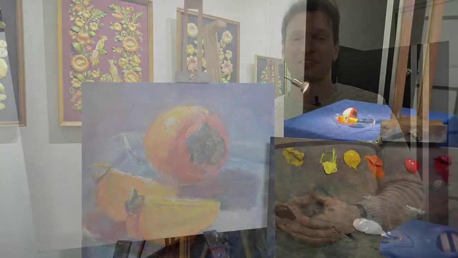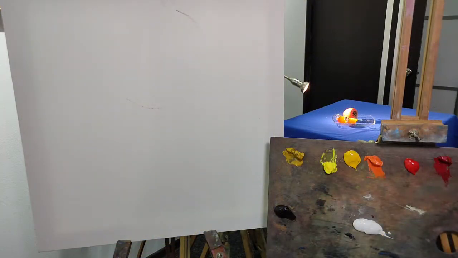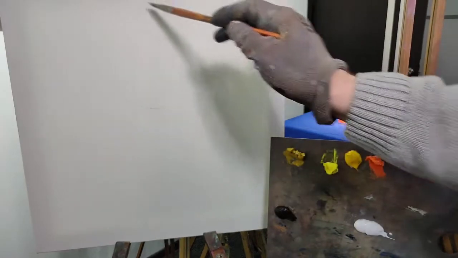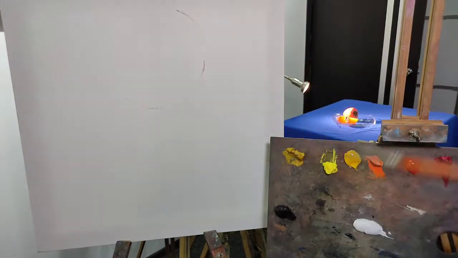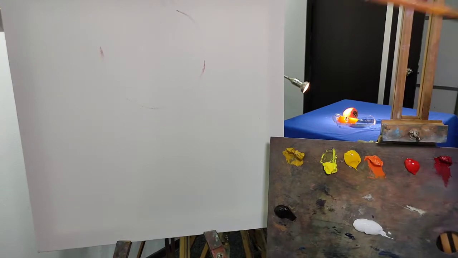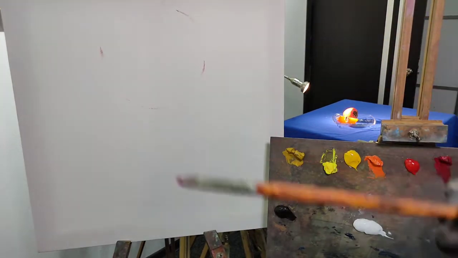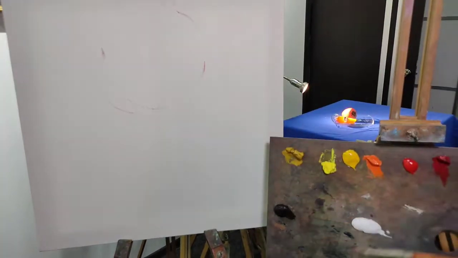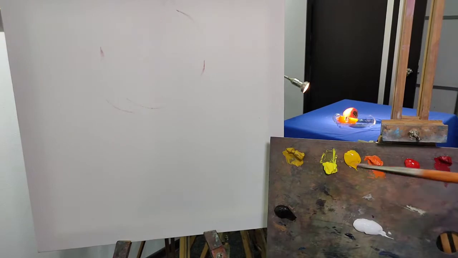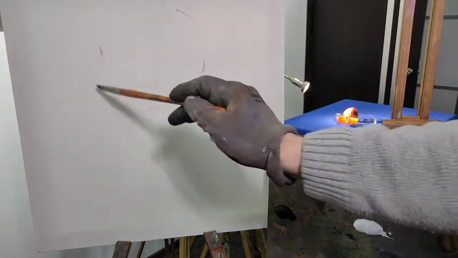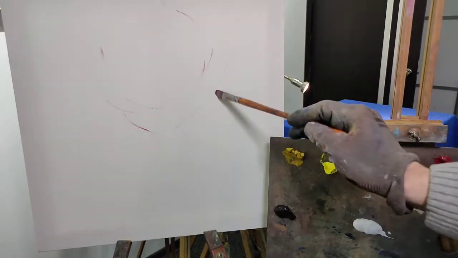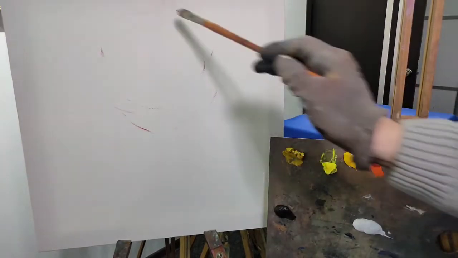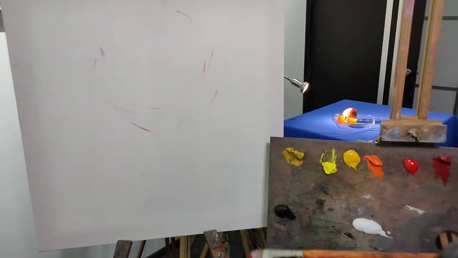So let's get started. Alright guys, each and every time we start with the compositional drawing, and you might be used to it by now, I think. Of course the main object is that wonderful persimmon which you can observe in the background, and I want to paint it as large as possible here, to produce this close-up effect, this macro effect.